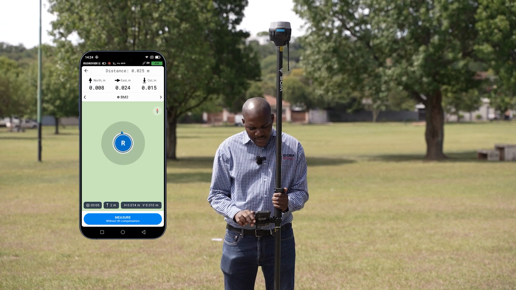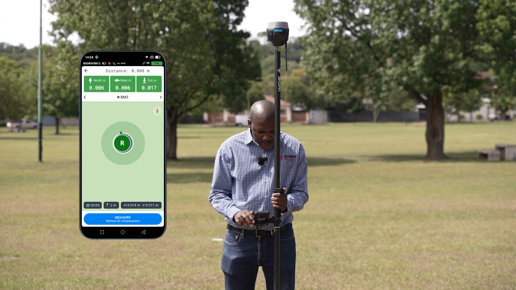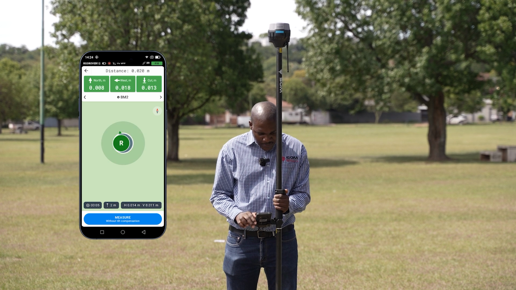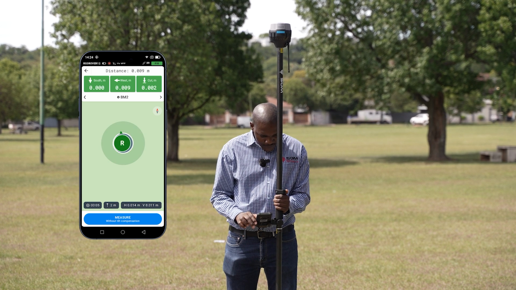I am now on my second point, and when I stake out this point, I have very good residuals. This tells me the base shift was a success.